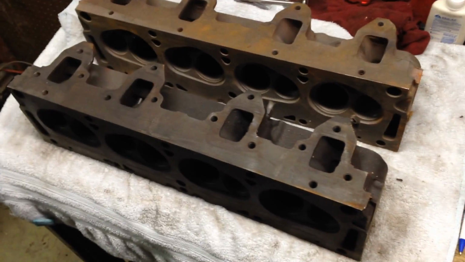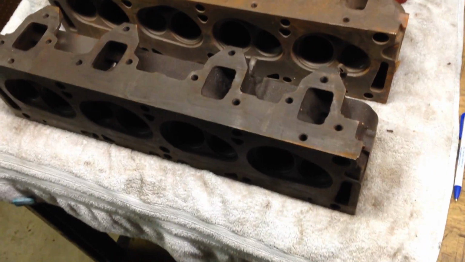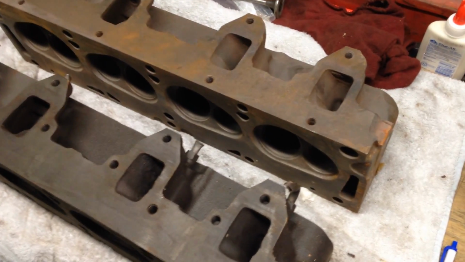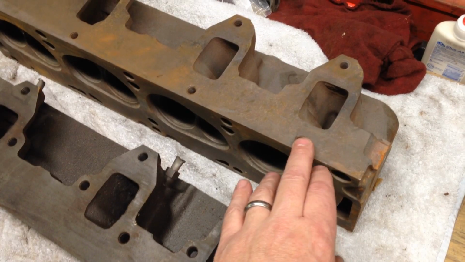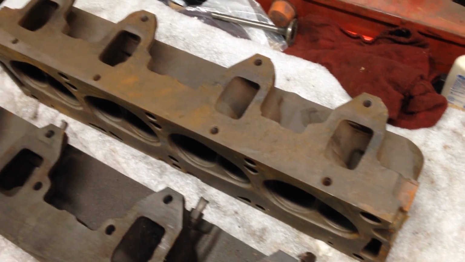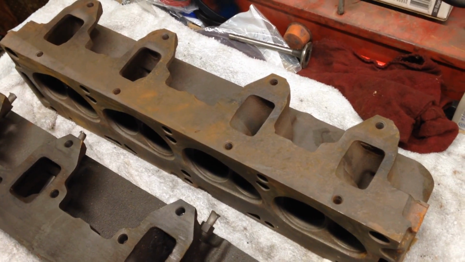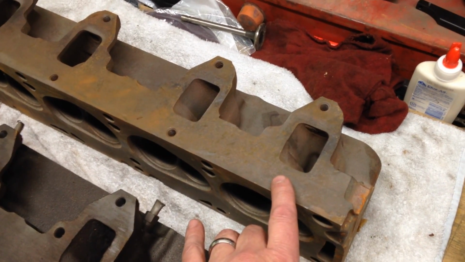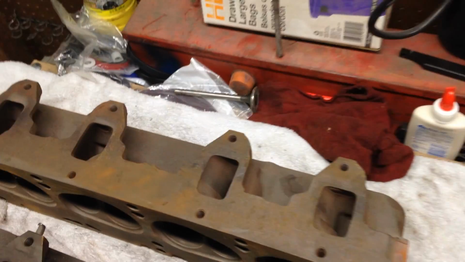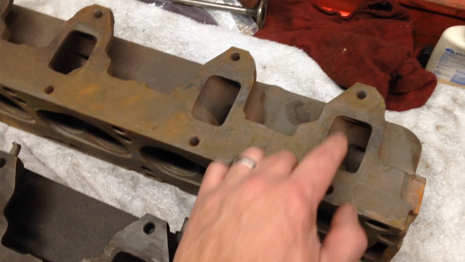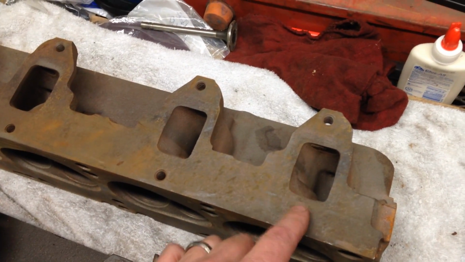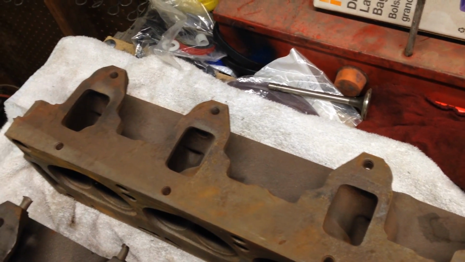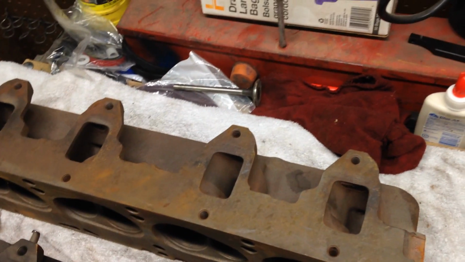So here's another thing you might run into as well. I've got a couple of heads up here, and if you look at the exhaust bolt pattern on these, so this is the typical 390 truck head, full-size car head, whatever. It had an exhaust bolt pattern here that was very typical of the 390s. It basically had two bolts, one on top and one on the bottom of each exhaust port all the way across. So it had 8 bolts, 4 on top, 4 on the bottom.